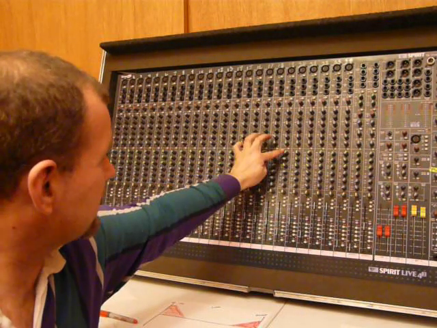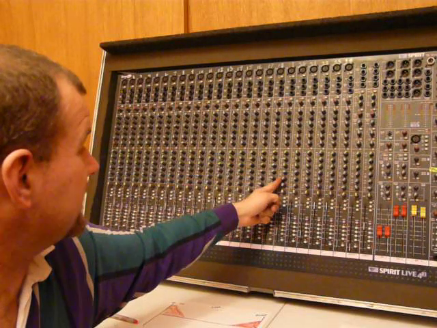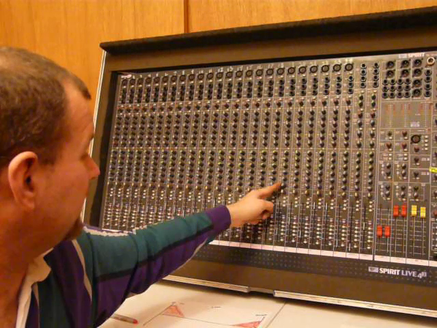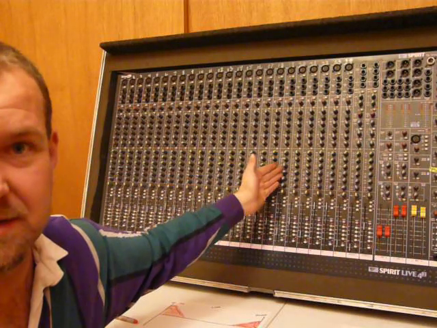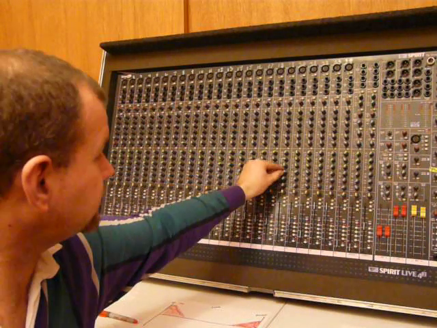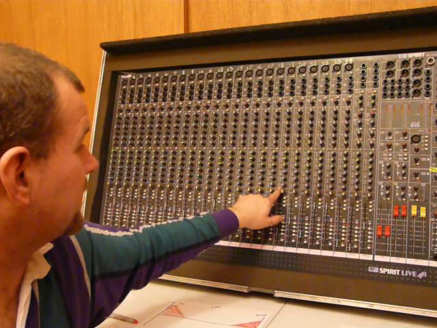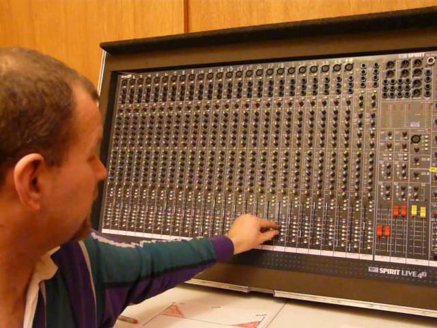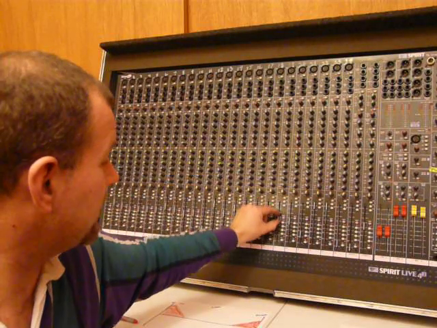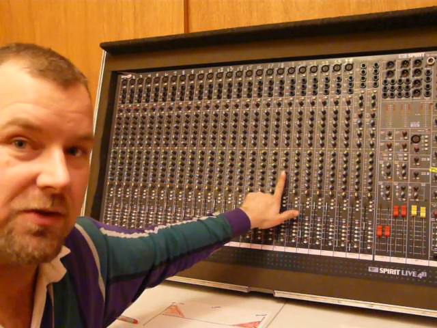Alright, so aux 1, aux 2, aux 3, let's say that's the different ones. Now, here on this board, I have the ability to make this pre or post. And it's actually a thing inside the board I can remove or jumper. But this currently is post fader. Okay? So these are post fader, which means after this. So this volume goes up and down, and I turn this volume up, these will actually get louder.